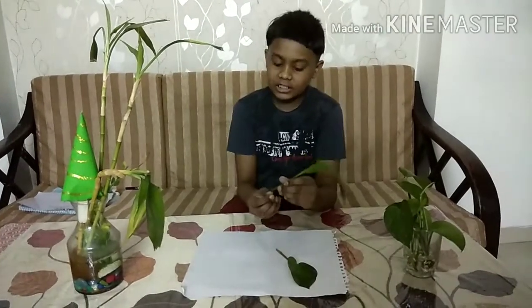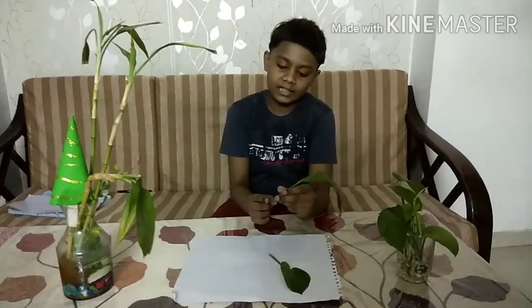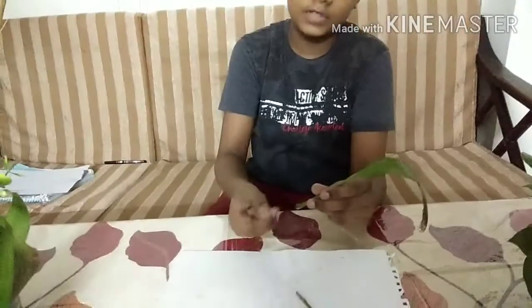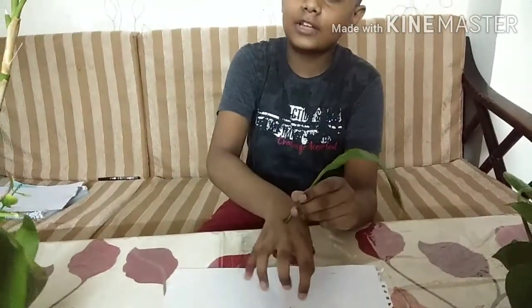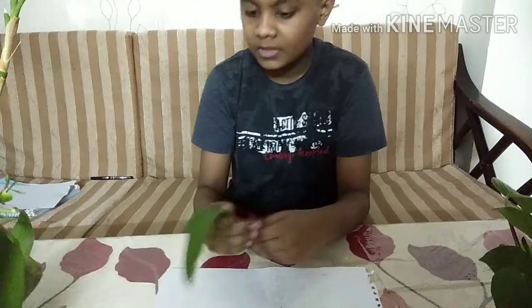So now we will move to parallel venation. If the plant has parallel venation, then the plant would have fibrous roots. In the fibrous roots, when the stem ends at the bottom, the roots come out like this. It does not have any main root. It just originates from the end point of the stem, just like this. It will look like this in this diagram.